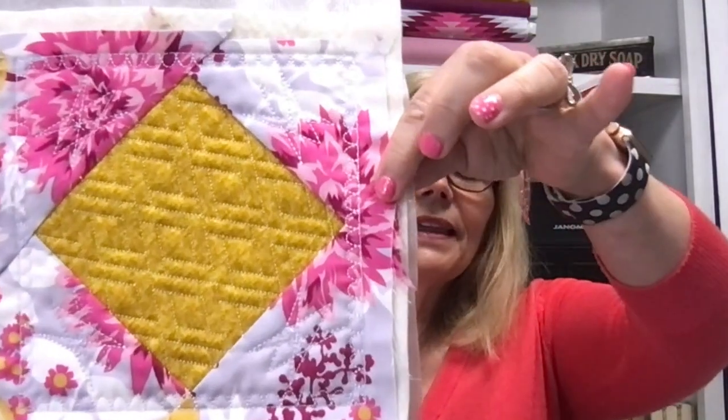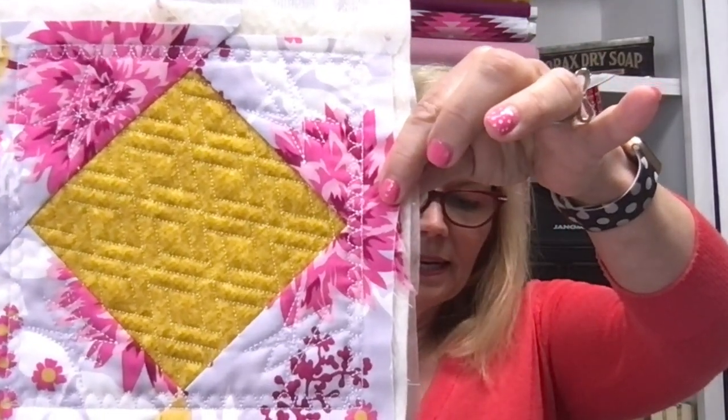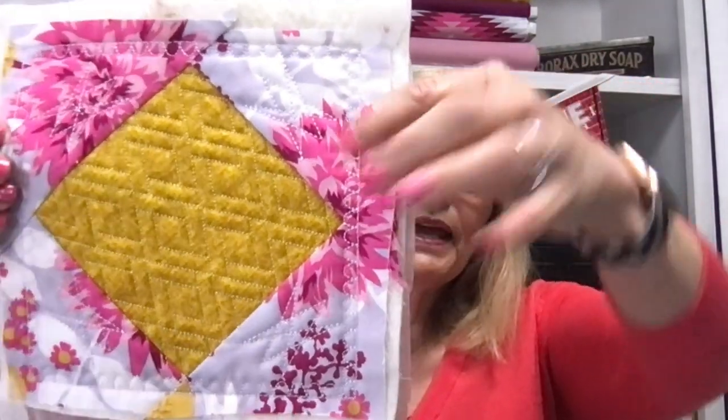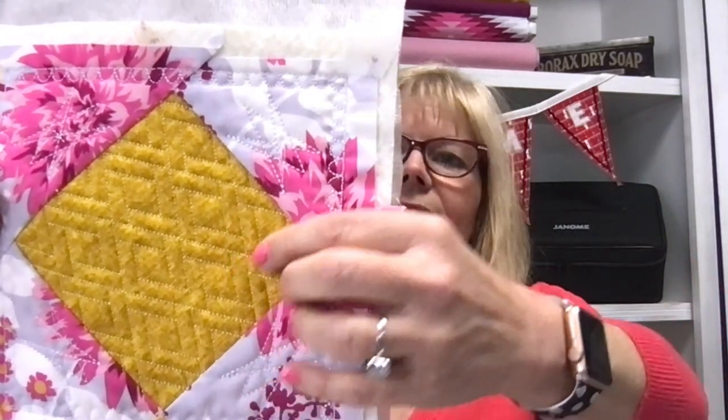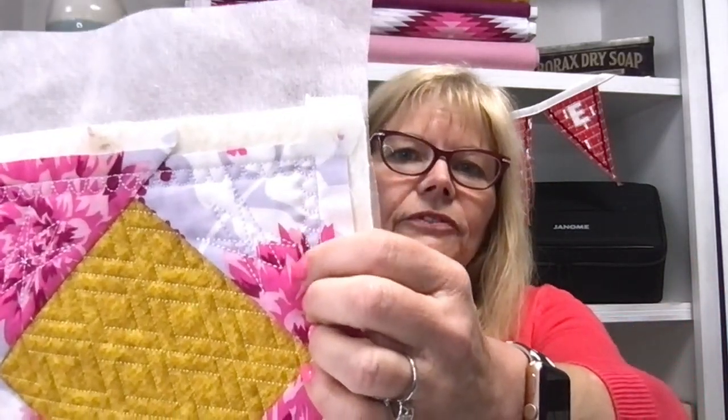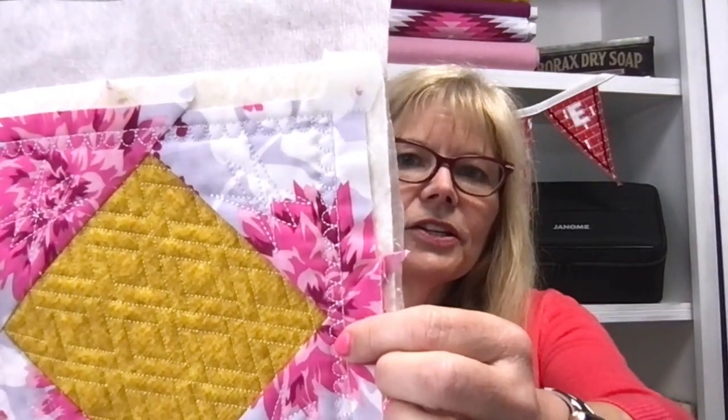And then we did this block that month too. That was, what's that, March? So we have, this is a built-in design, and then I used another little design for the corners. And of course, around the edge here, a decorative stitch. So you can do anything you want with your blocks.